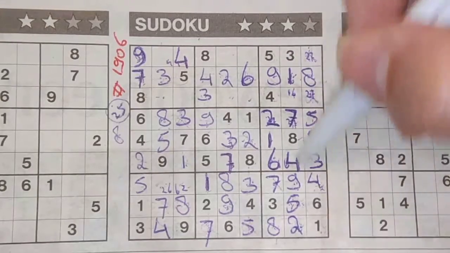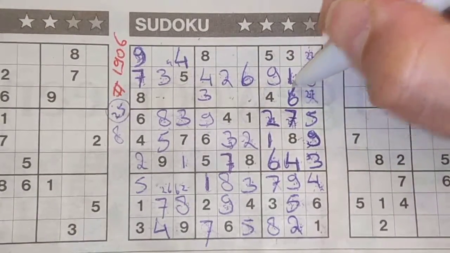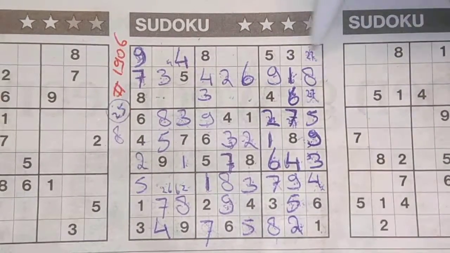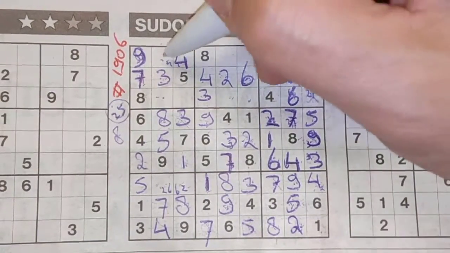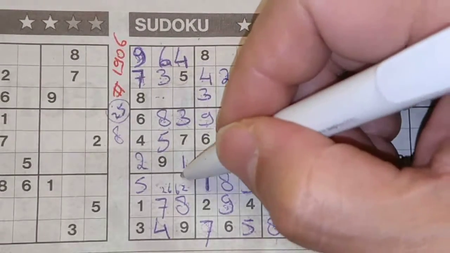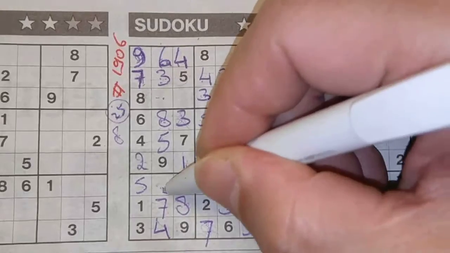1 number left in this column for the number 6. 6 in this row, 6 in the second row. So in the first row, the only place for a 6 should be there. Now we have a 6 here. So this cannot be a 6 anymore. This should be the 6. And this should be a 2.